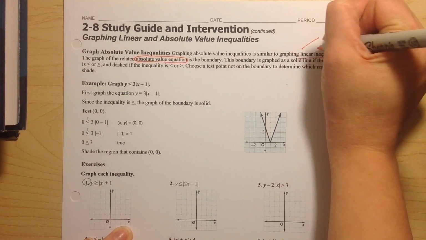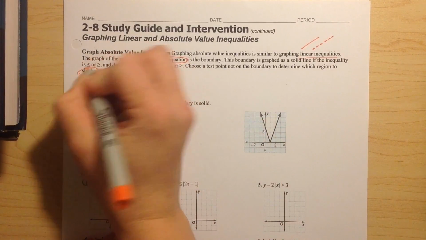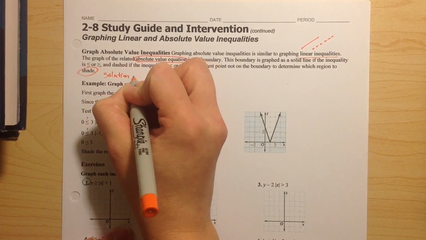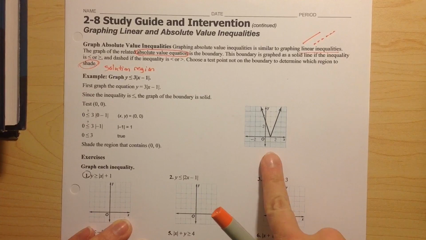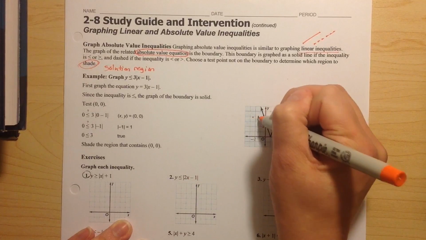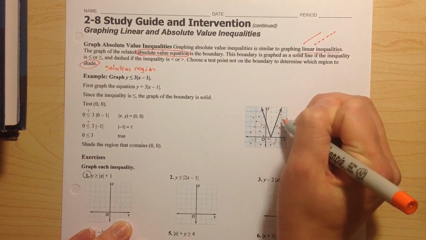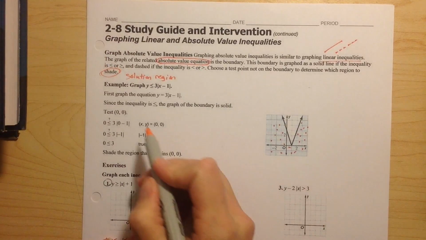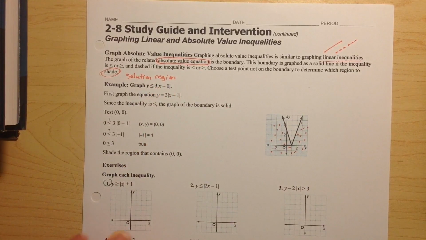So is it a solid line or is it a dashed line? And then we have to shade. We have to shade to figure out where the solution region is, because all of those points are answers. So take a look at this example here. It's shaded below. Any of these points, anywhere here, are going to be valid solutions to my inequality that they've given over here. Y is less than or equal to 3 times the absolute value of x minus 1.